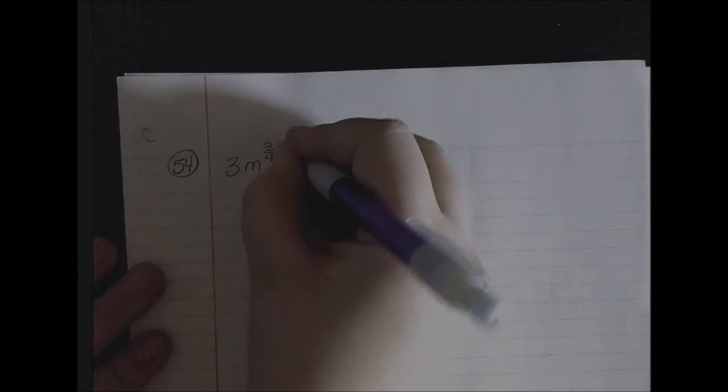So now on number 54, 54 is very important. There's a very important rule we have to make sure we understand here. On 54, I have 3m to the 3/4, n to the 5/4, all to the 4th power.